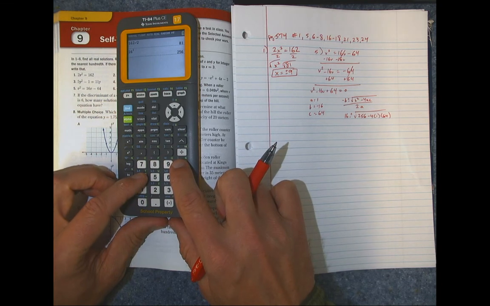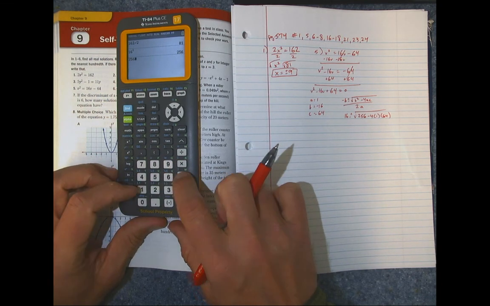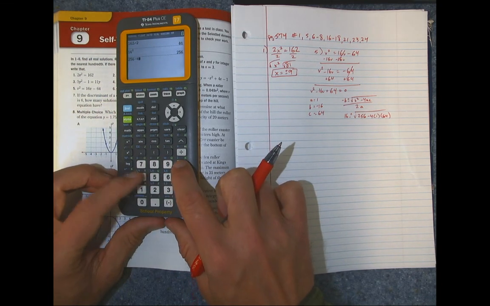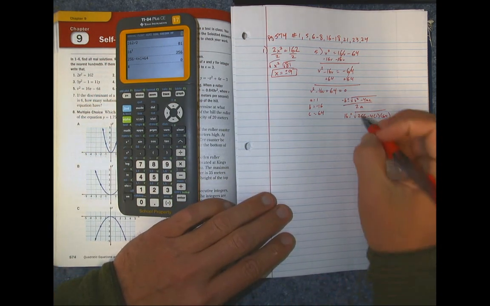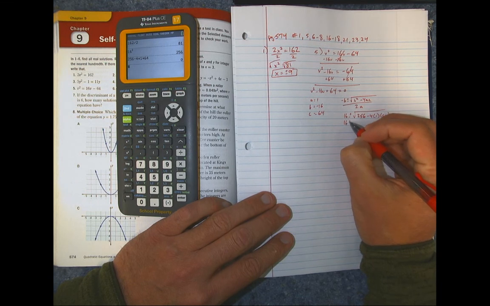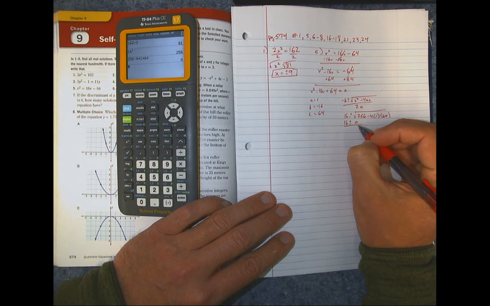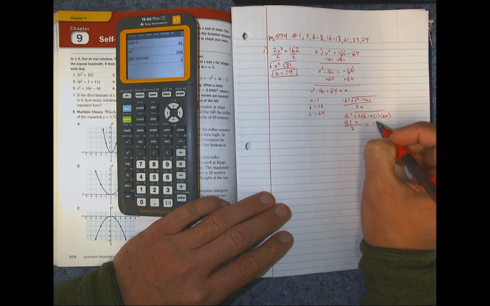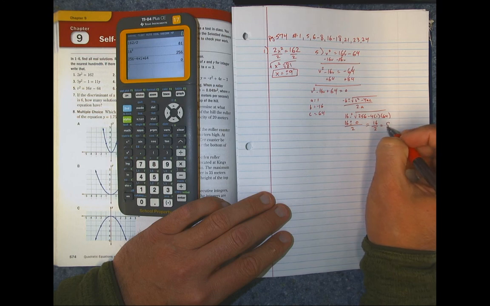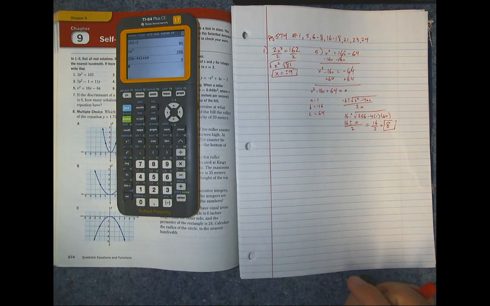So 256 minus 4 times 1 times 64. That gives me 0. So it's 16 plus or minus 0 over 2 times a, which is just 2. So whether I do plus or minus, we know when the discriminant is 0, I just have one possible answer. So really this is just 16 over 2. And my answer here is 8.